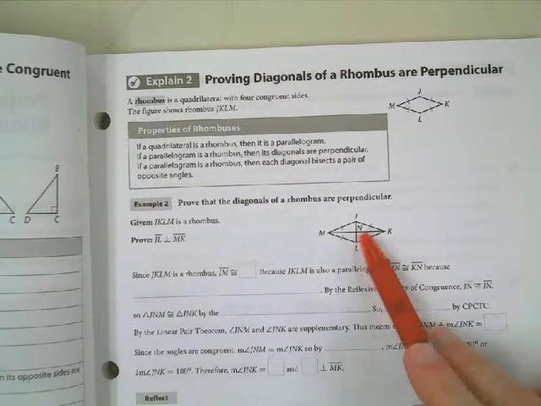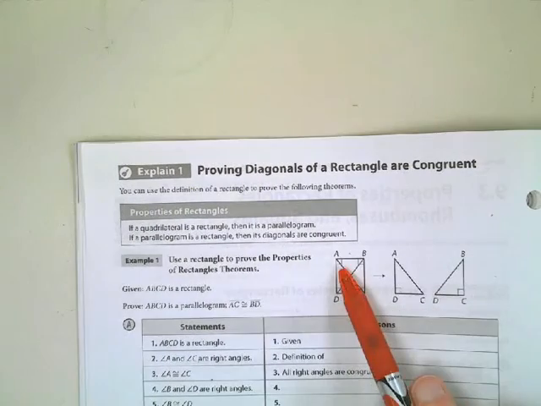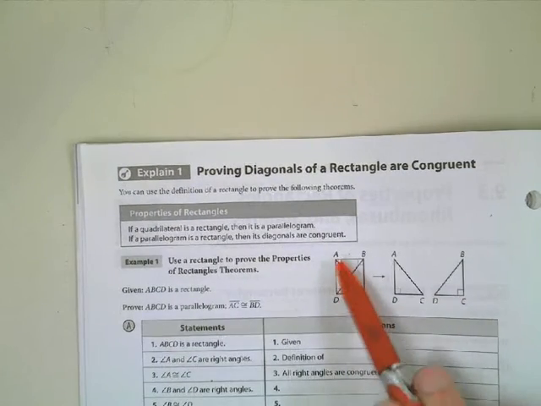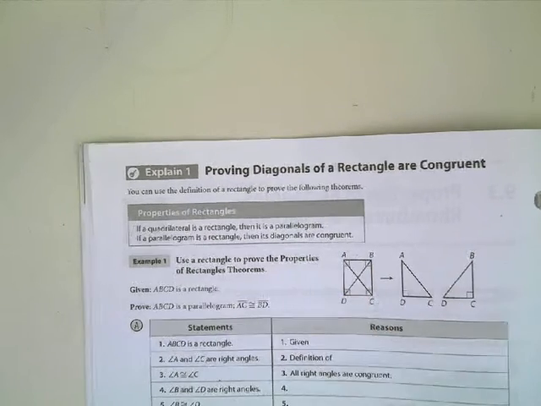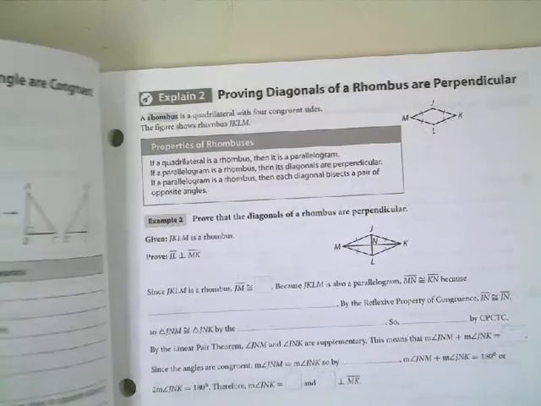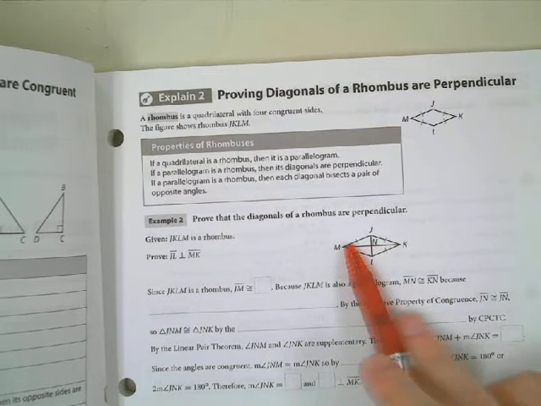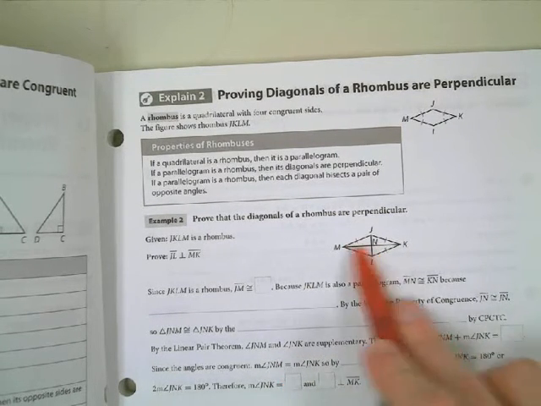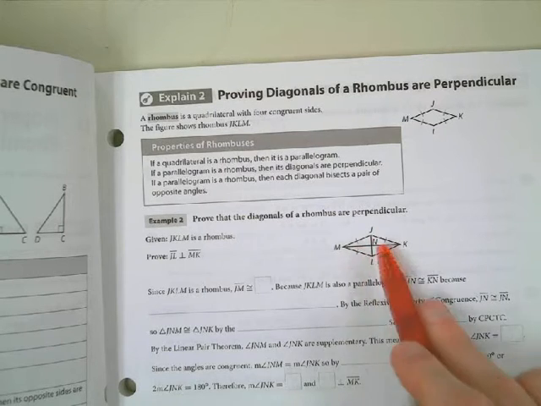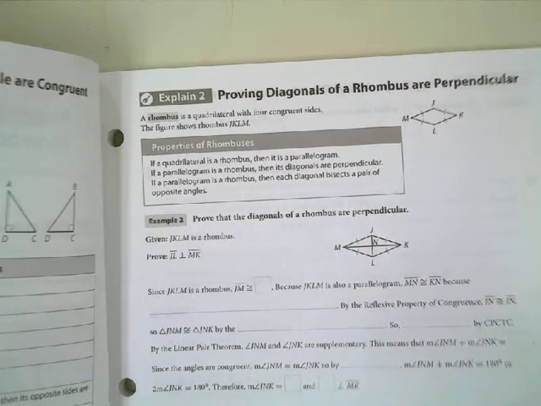And again, you can see that in the picture here. Whereas if we look over here at the rectangle, it's pretty clear that this diagonal does not bisect angle A or angle C. It's not quite even. Same thing with angle D and angle B. But in a rhombus, the diagonals do bisect the angles that they go through, and the diagonals are perpendicular. You can see that there too. They make a right angle. All right, so we'll turn the page here, and we'll use some properties that we've got.